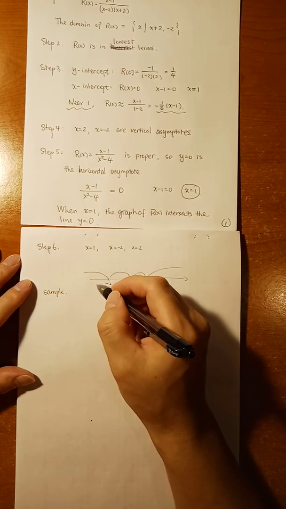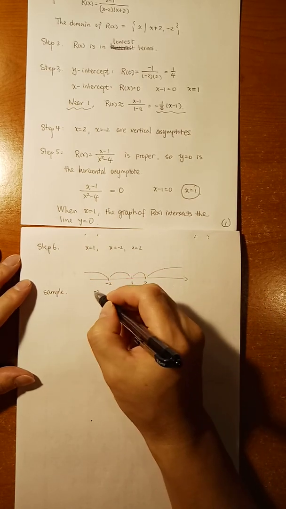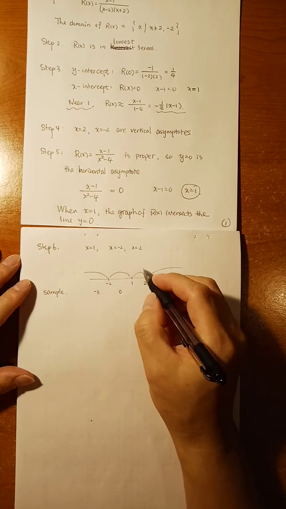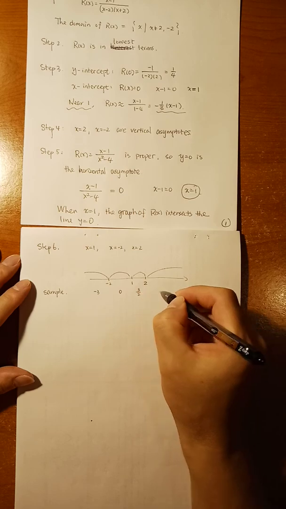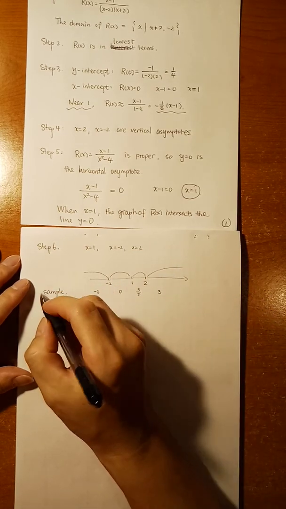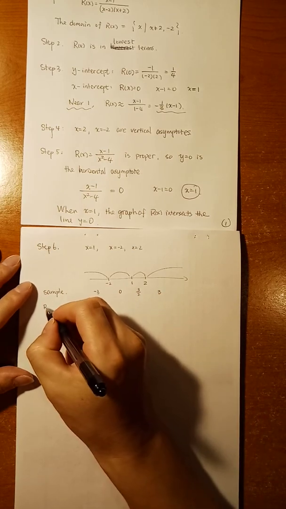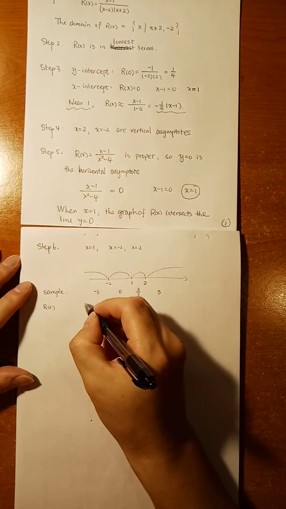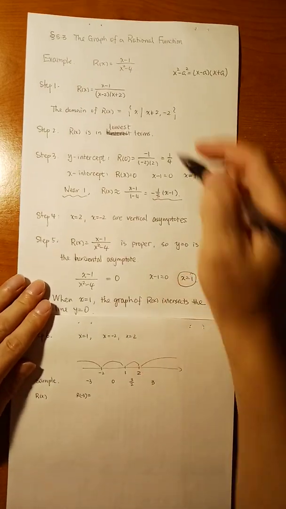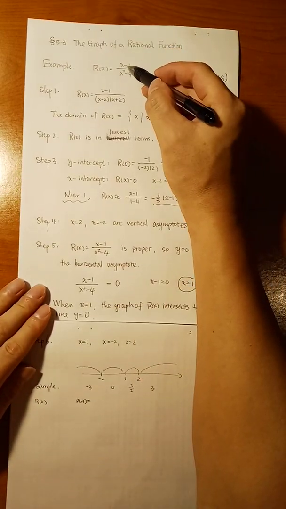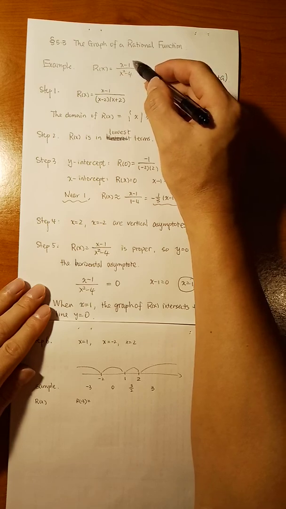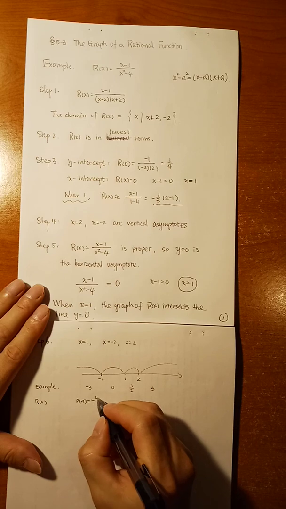For example, here you pick up 3. X will be selected to be 3. And here we may pick up 0. And here we pick up 3 halves. Here we pick up 3. We pick up sample points, and then we evaluate R of x. So here's R of -3. R of -3, let's check. -3 minus 1 is -4. -3 squared is 9, minus 4 is 5. So it's -4 over 5.